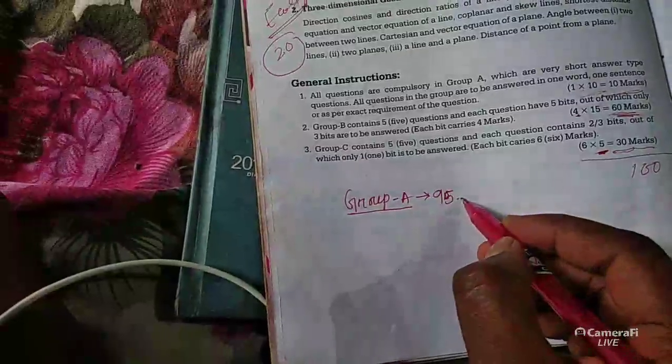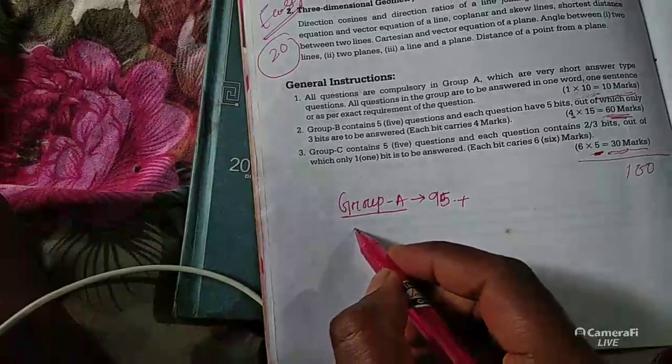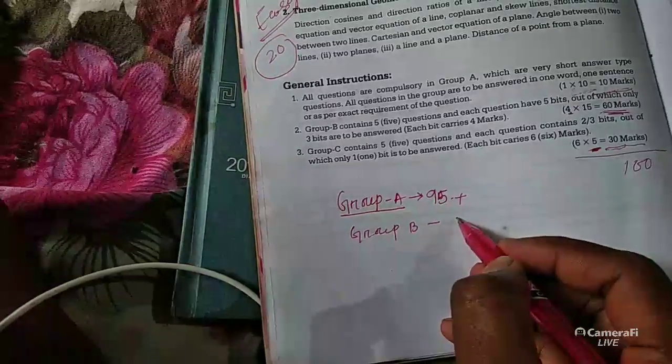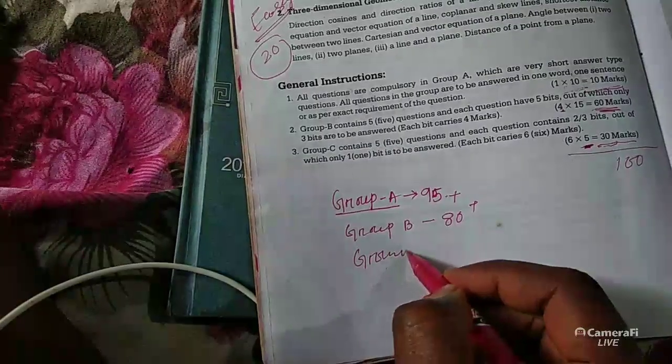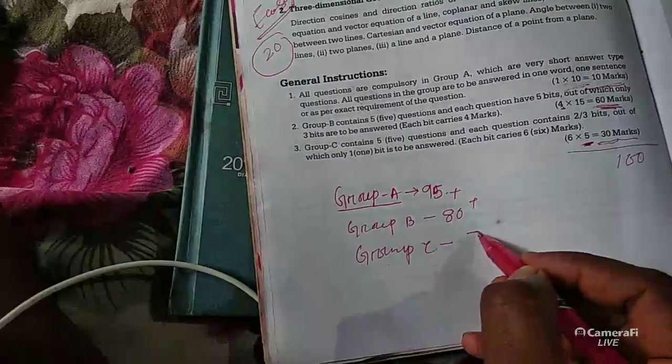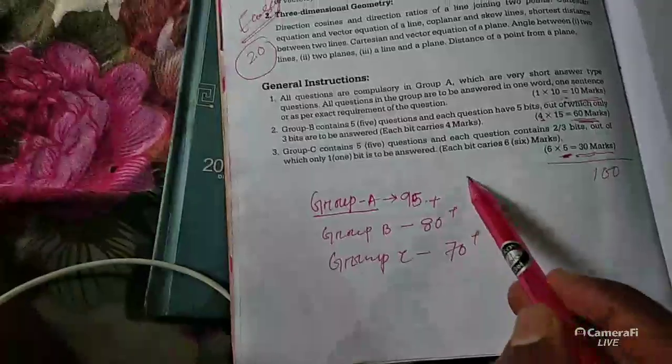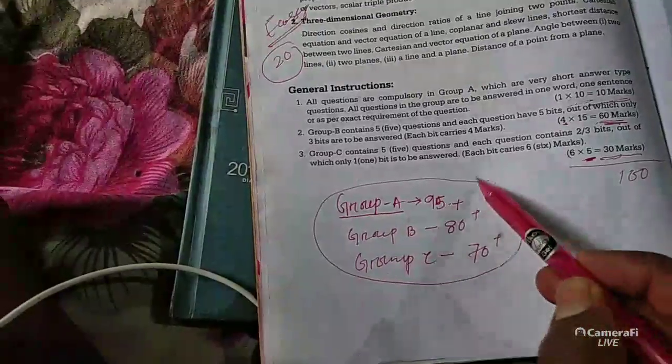Group A, who are interested to score 95 plus, group B, 80 plus, group C, 70 plus.